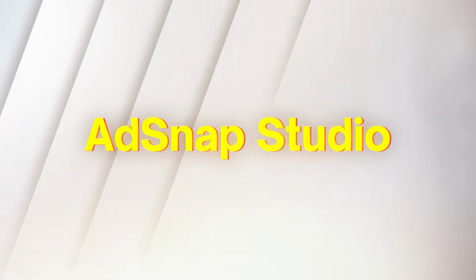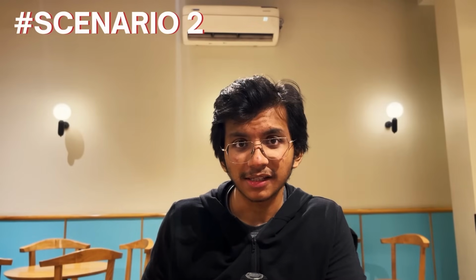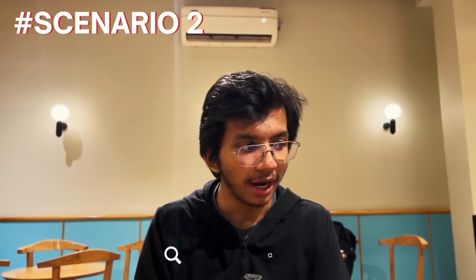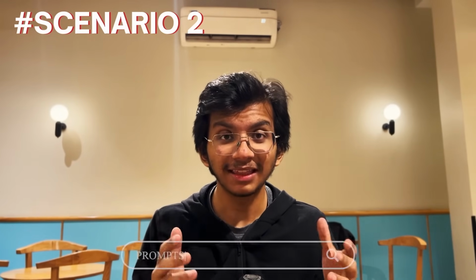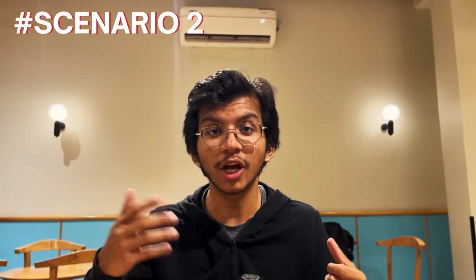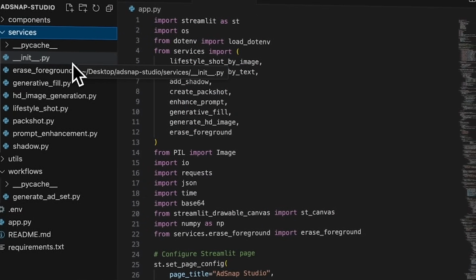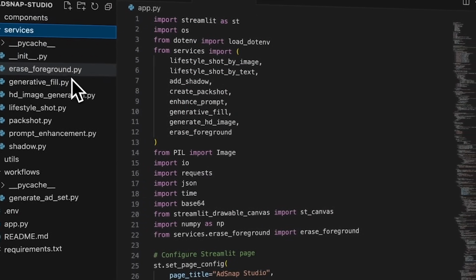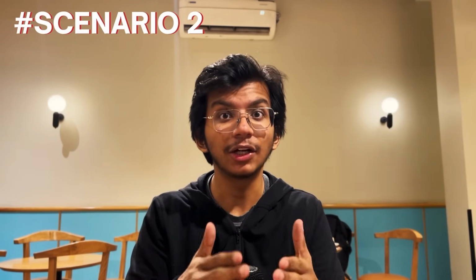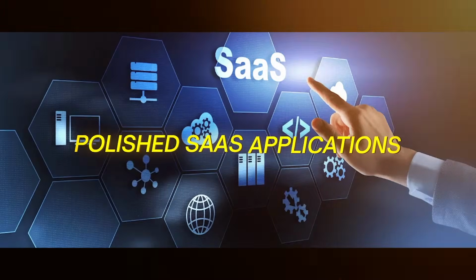So what we are going to work on is AdSnap Studio. What this does is you will build a working UI where you can literally type prompts, and it will enhance those prompts and generate images based on the prompt. Multiple parameters will be added, and all these models will be using APIs, but in a way that nobody uses them, which is a polished SaaS application.